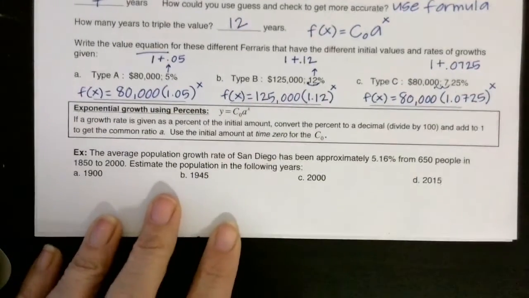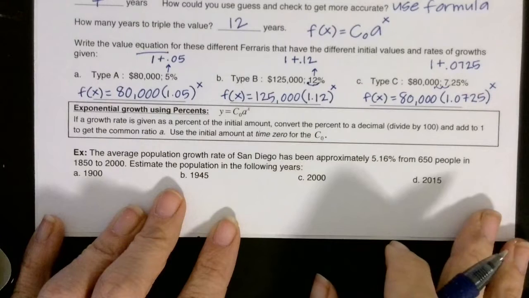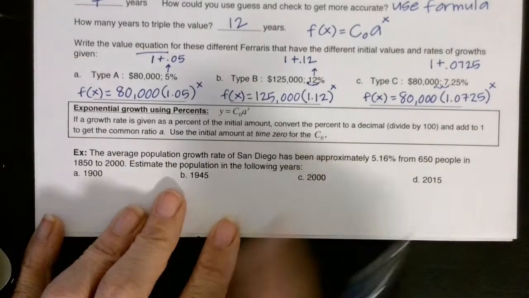Okay, so the next piece says exponential growth using percents. If a growth rate is given as a percent of the initial amount, convert the percent to a decimal and add 1 to get the common ratio A. Use the initial amount at time 0 for the C sub 0 or C naught.